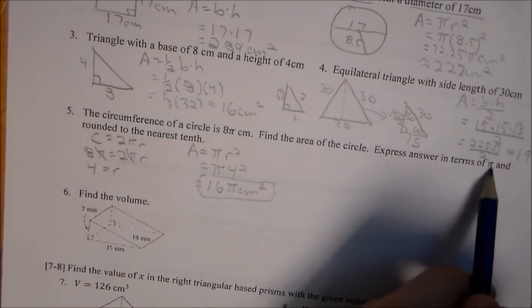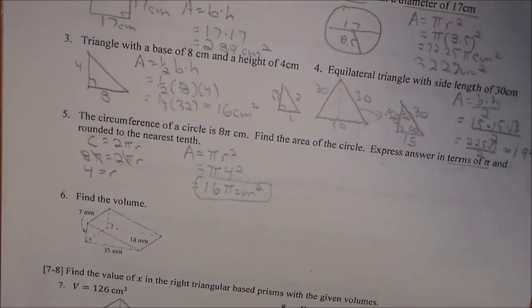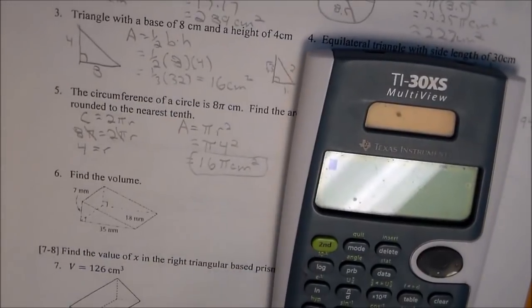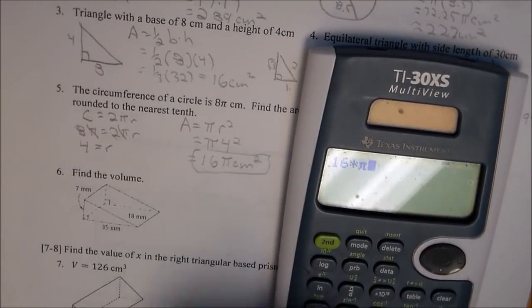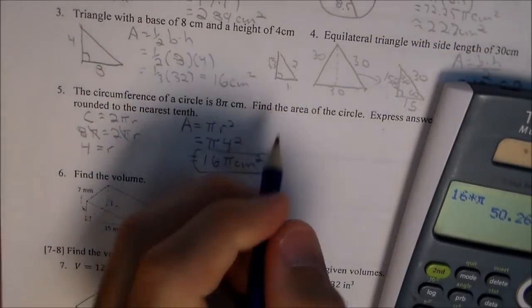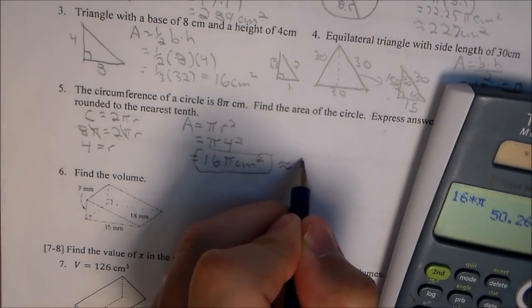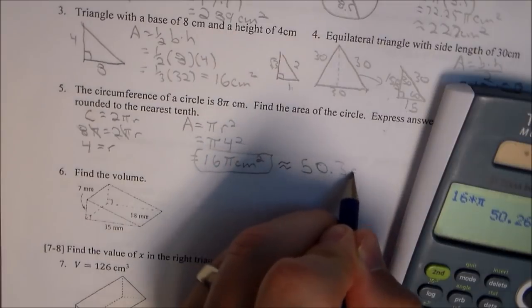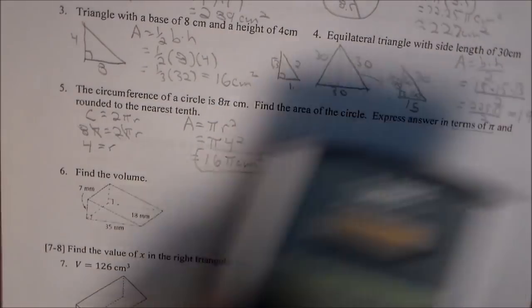Now that is our answer in terms of pi. Now we need to round to the nearest tenth. So we'll do 16 times pi, which gives us 50.265, so we'll go 50.3 centimeters squared.